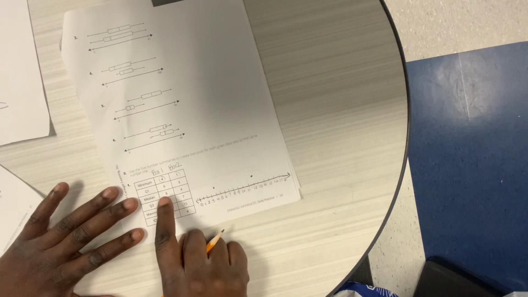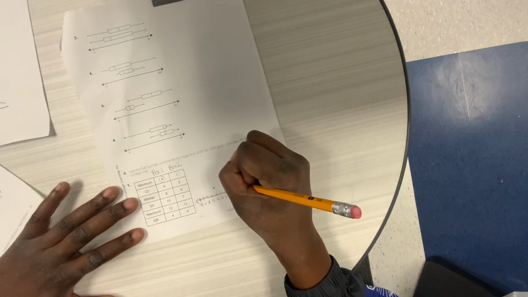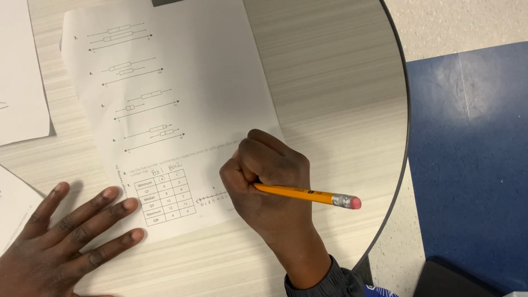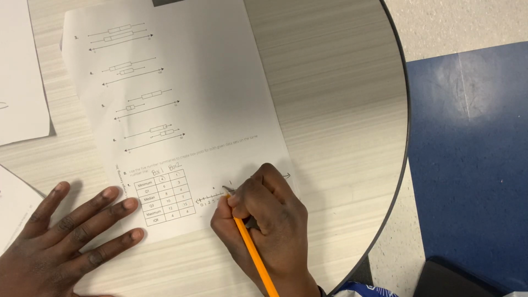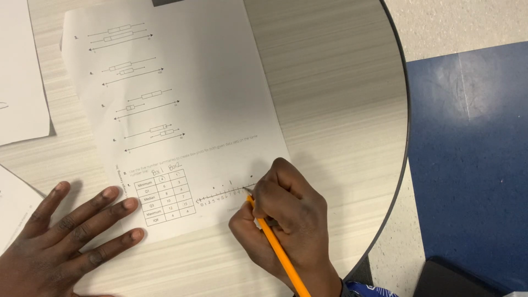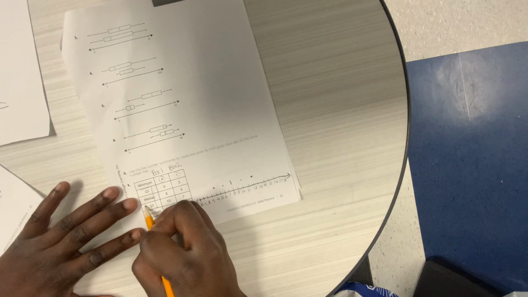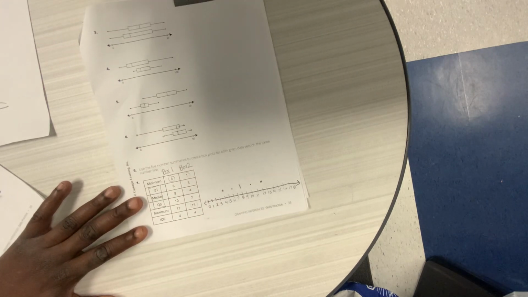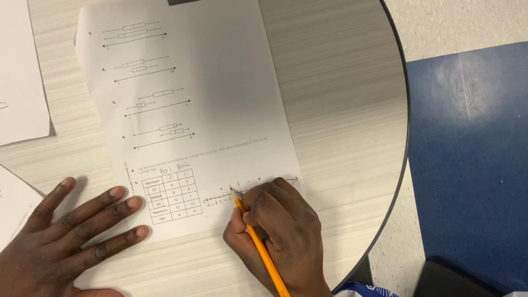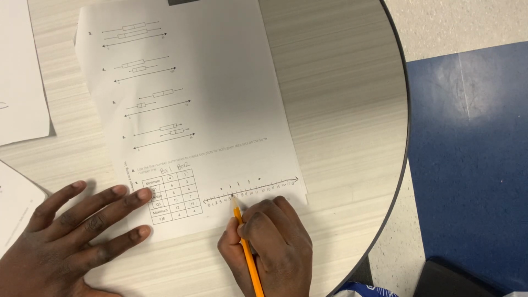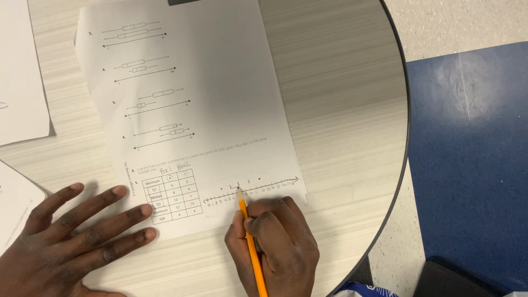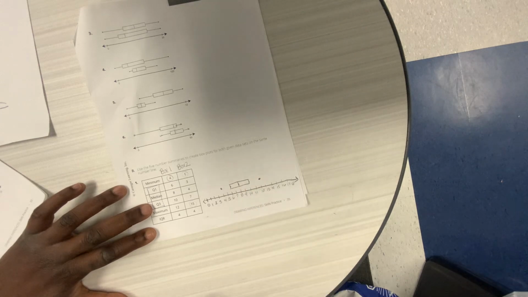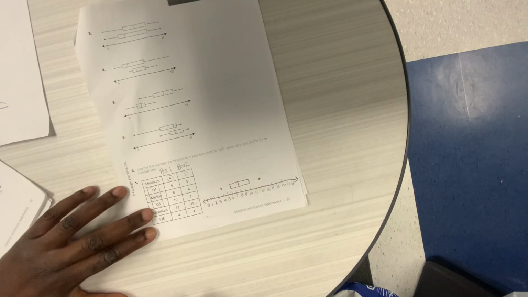I'm going to look at my median next, which is 8, because that's where my box is in the middle. So now I'm going to look at my Q1, which is 6. Then I'm going to look at my Q3, which is 10. My Q1 through my Q3, that's where my box is. So Q1, 6, my median, 8, and my Q3, 10. That's where my box is: Q1, median, and Q3.